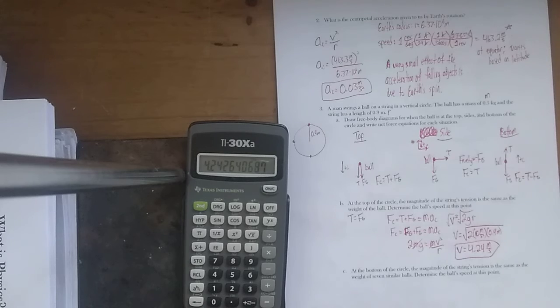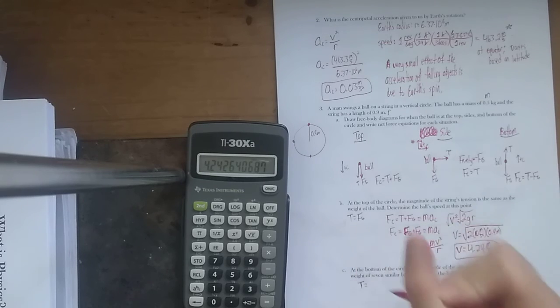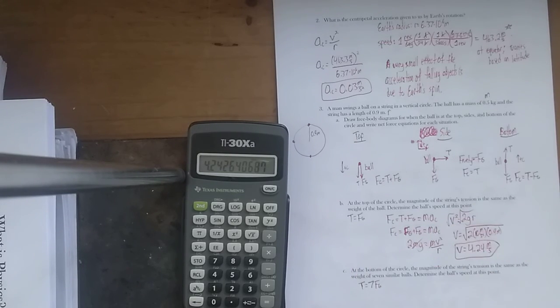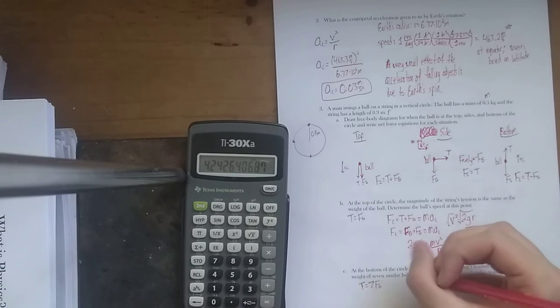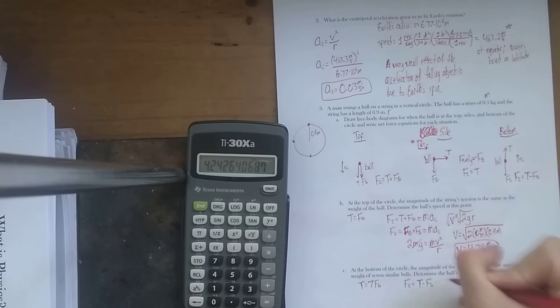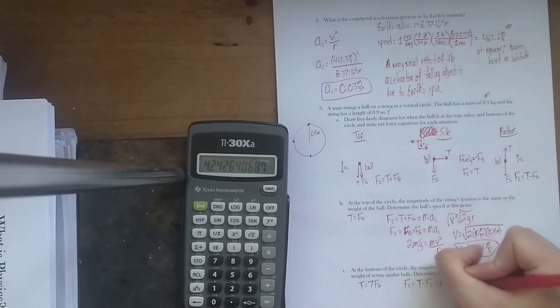Now at the bottom of the circle, the magnitude of the string's tension is the same as the weight of 7 similar balls. So this time we have tension equals 7 times the weight of the ball. Notice we never actually had to know the mass for that question. I wonder if that'll be the same here. Determine the ball's speed at this point. Same sort of process. Write the net force equation. Fc equals T minus Fg equals mac.